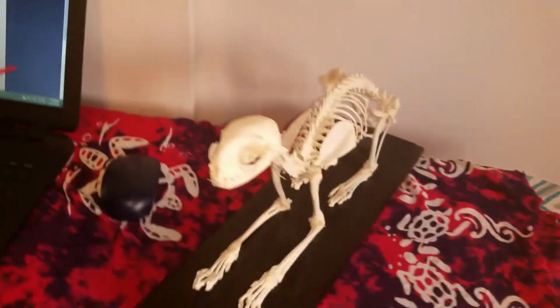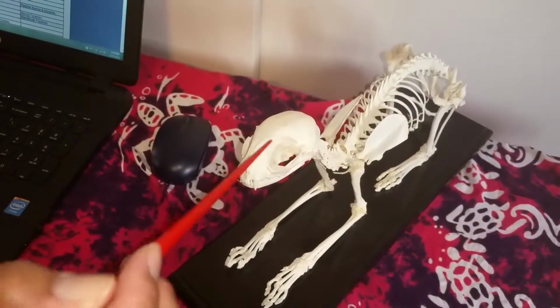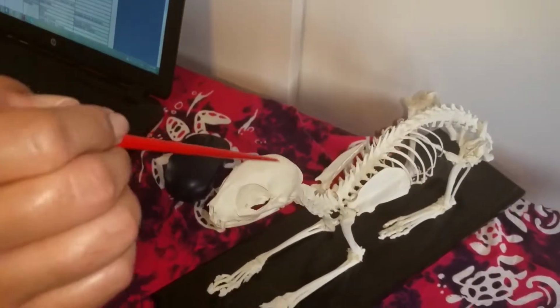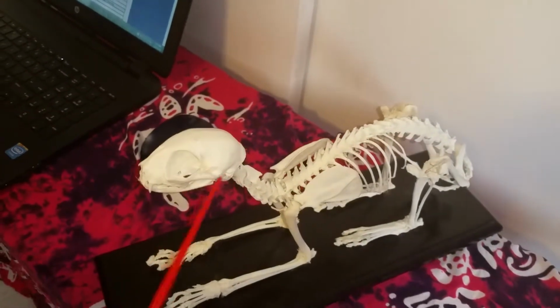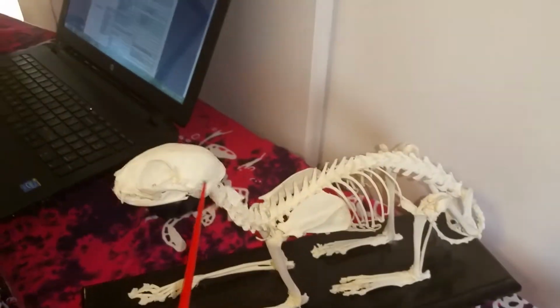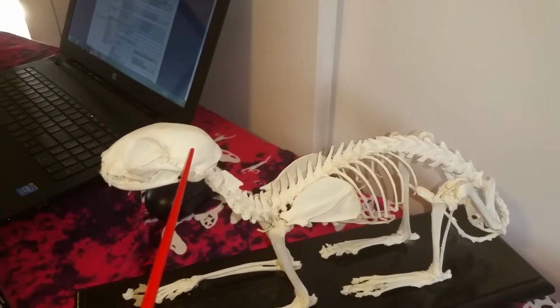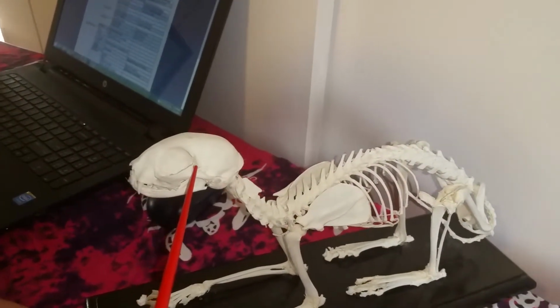Now the frontal is the first one. Frontal bones here. Frontal bones. Parietal. Parietal bones. Temporal. It's here. It also goes up a little bit on that arch there, so temporal. The zygomatic process. Here.